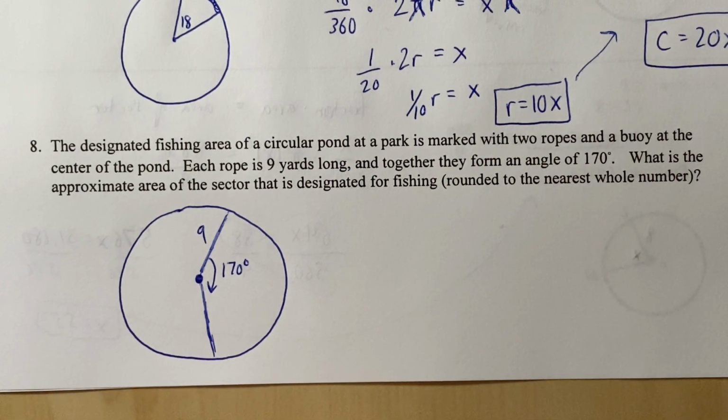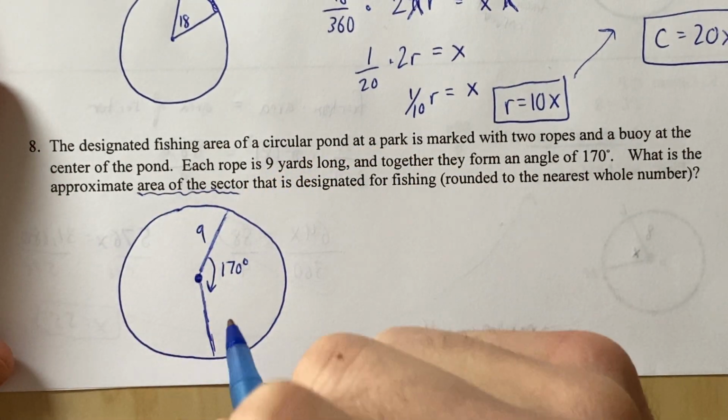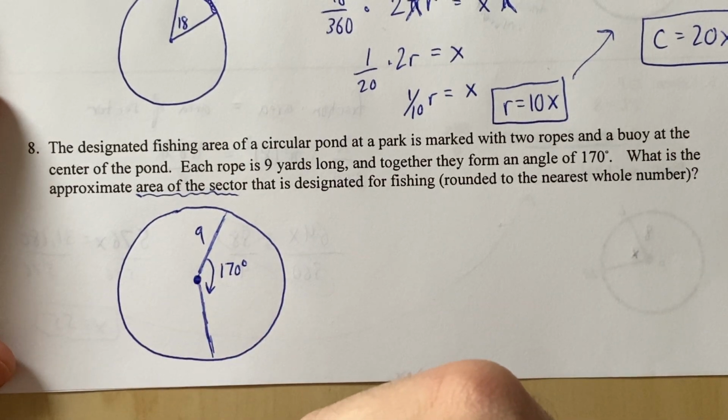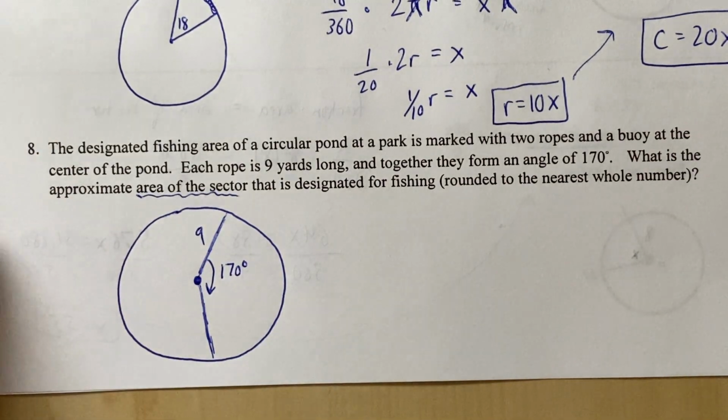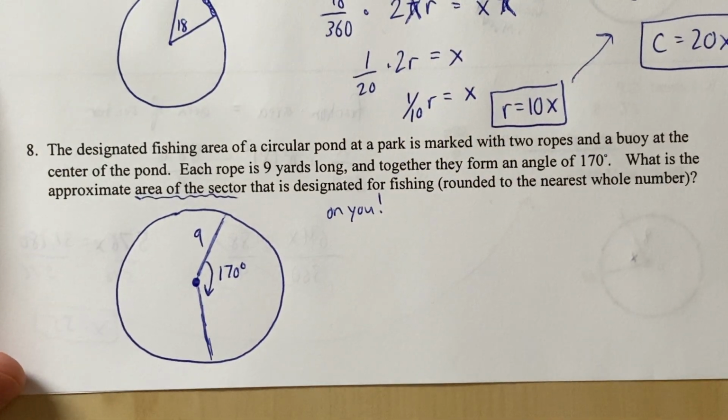Hopefully that makes sense. Really just read through the problem and try to visualize that. It asks, what is the approximate area of the sector? With this information you guys can totally find it. You guys are rock stars. This is on you to do. Let's go to the next page.